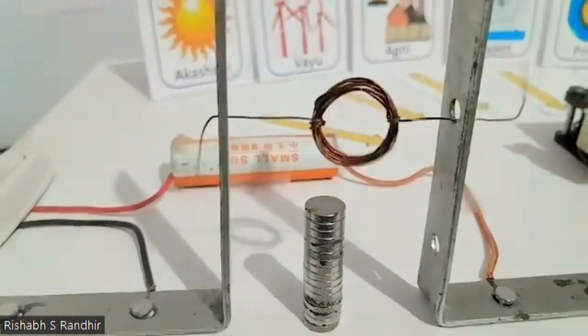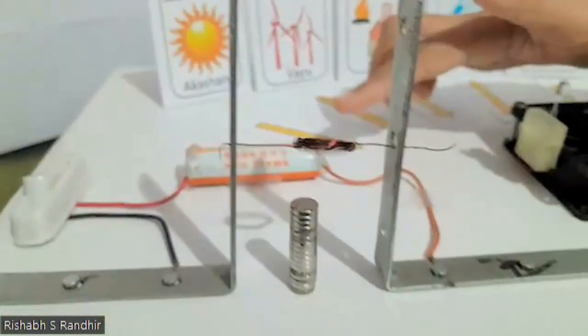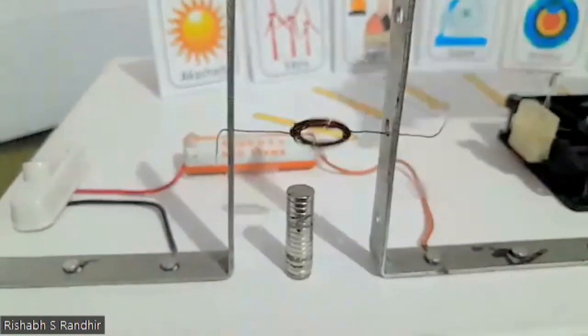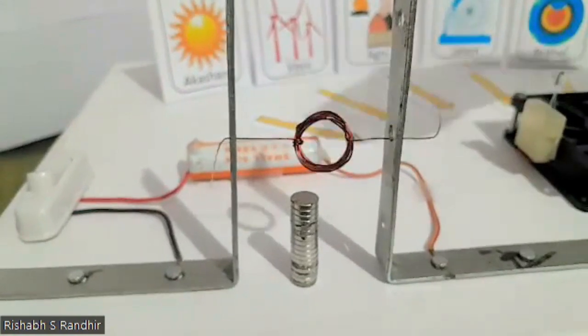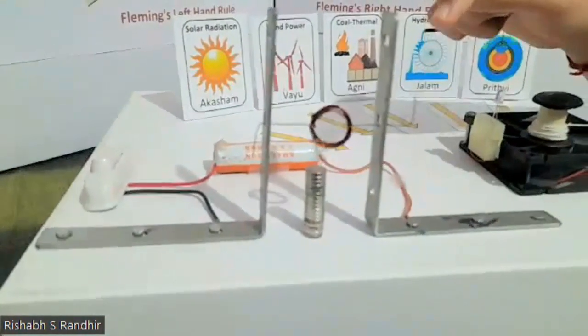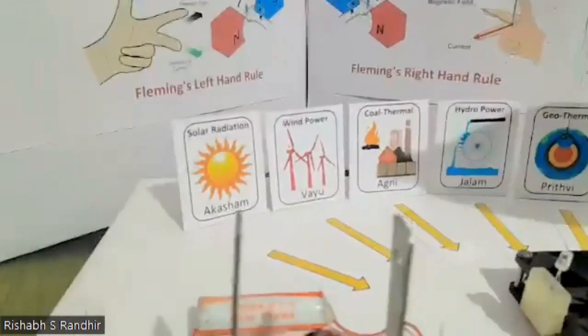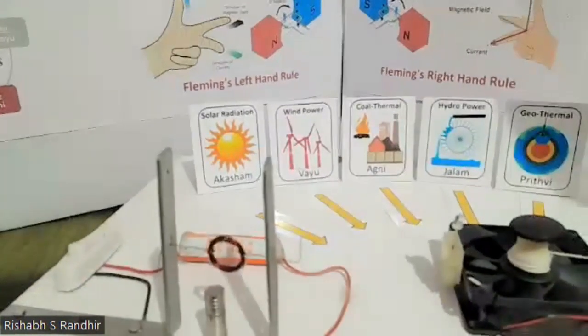So how this motor works is that when the electricity comes from the positive terminal of my battery into this clamp, it will pass through my induction coil. When this happens, because of the many loops, it will create a strong magnetic field. Because of this magnetic field opposing the neodymium magnet's field, it will cause this to spin. And this cycle will continue on until I remove the power source or if I switch it off.